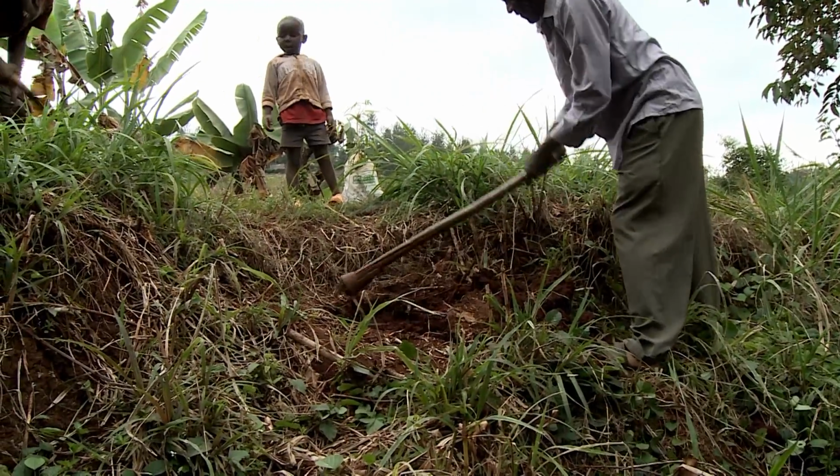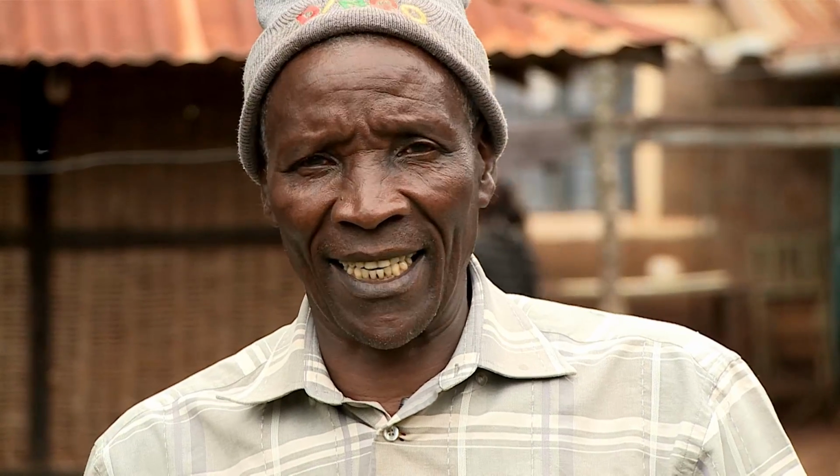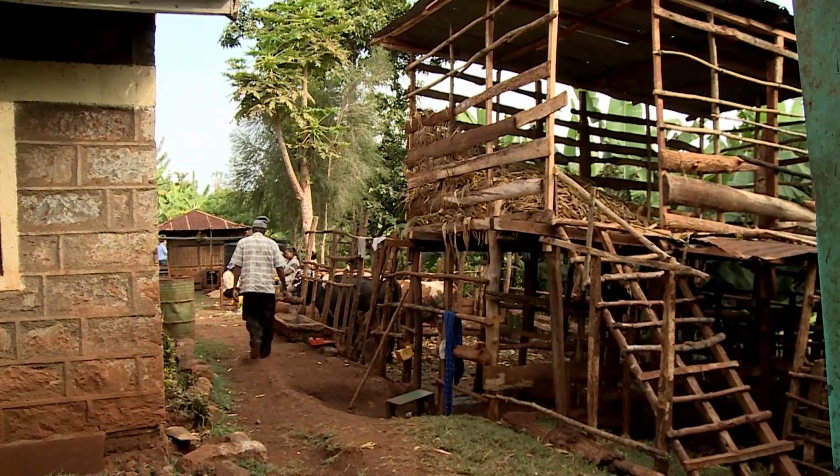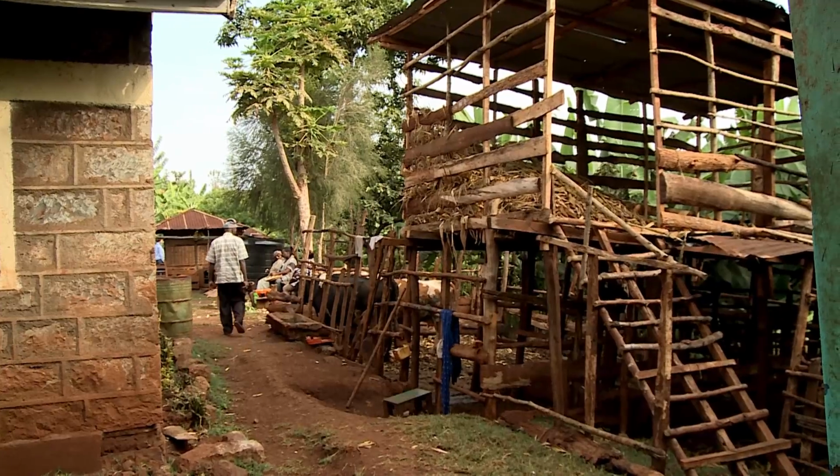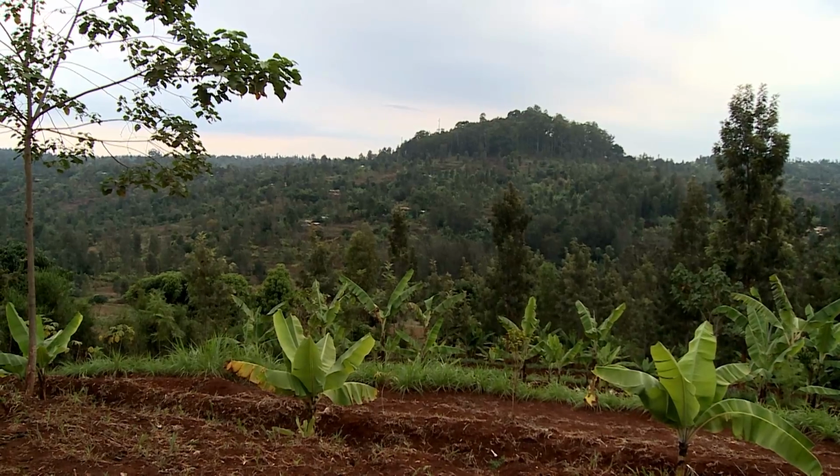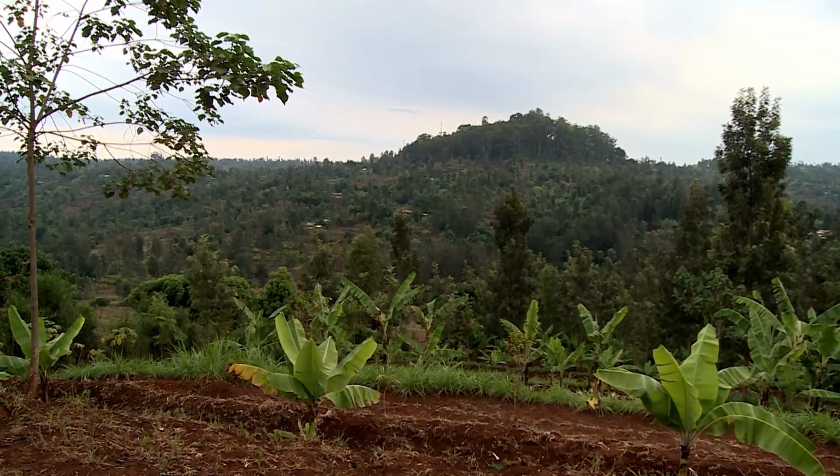My name is Peter Gitimu. I'm a retired teacher. Currently, I'm a farmer. I'm the secretary of Saba Water Resources Users Association. In my farm, I experience the following challenges: the slopiness of the land, soil erosion, the fertility of the soil, and the flooding of River Saba.